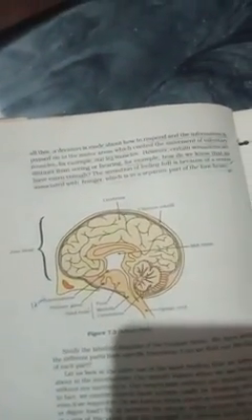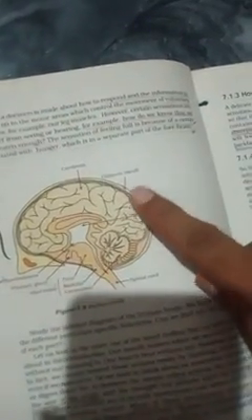And this outer layer is cranium. Below this cranium, a membrane is found which is known as cranial meninx. And in this cranial meninx, there is a fluid that is known as cerebrospinal fluid.